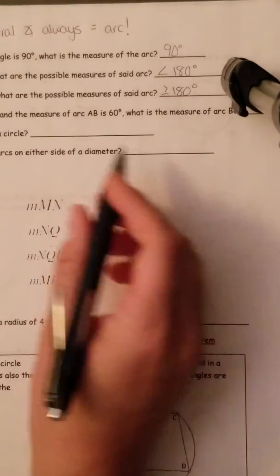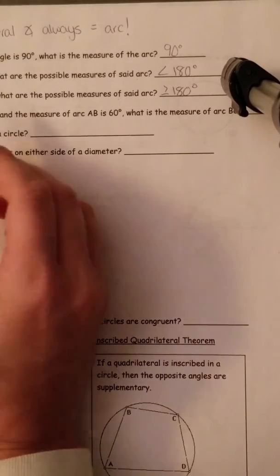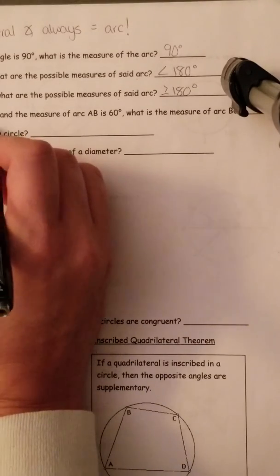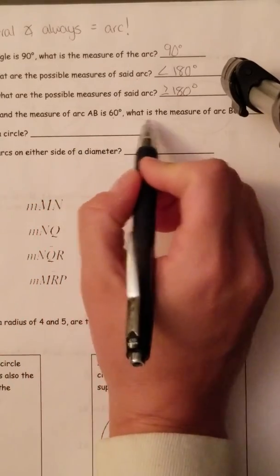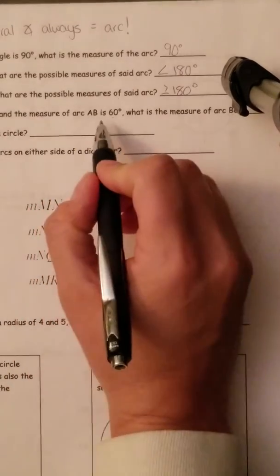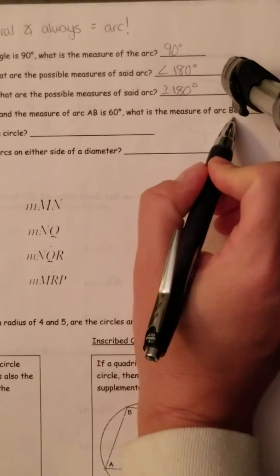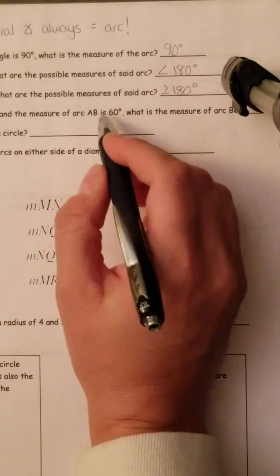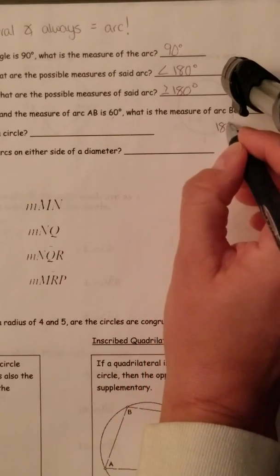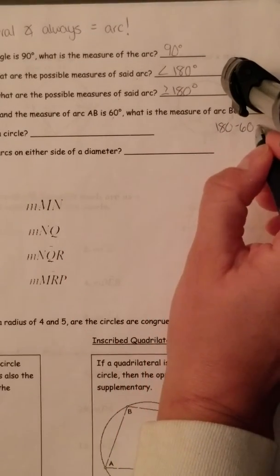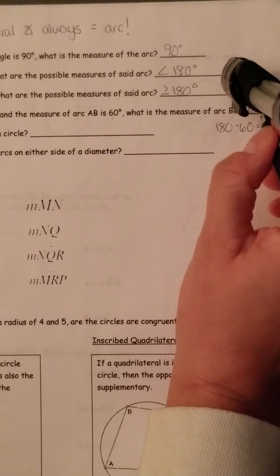And if we have a semicircle, so given arc ABC is a semicircle, which is 180 degrees, and the measure of arc AB is 60 degrees, what is the measure of arc BC? Keep in mind that AB and BC are going to be next to each other. So if the whole arc together is 180 and part of that is 60, you take 180 minus 60 and you get 120. And that is going to be your answer.